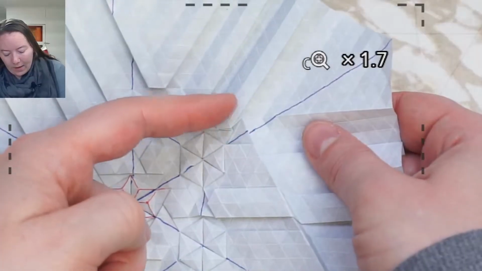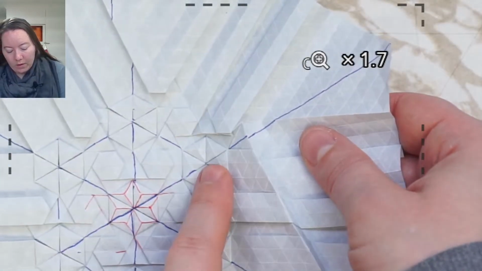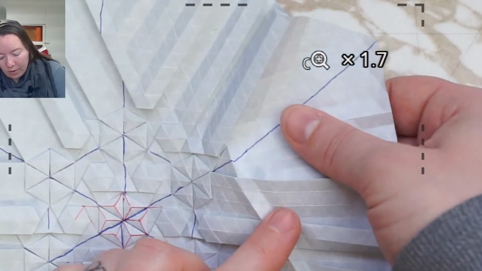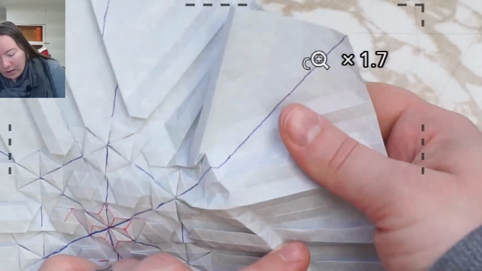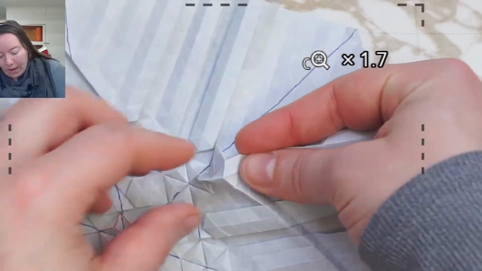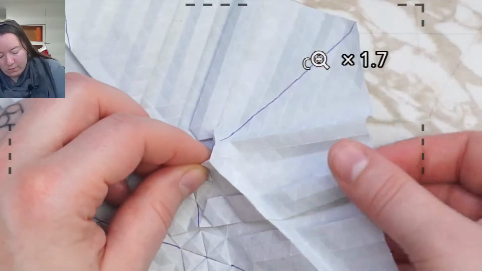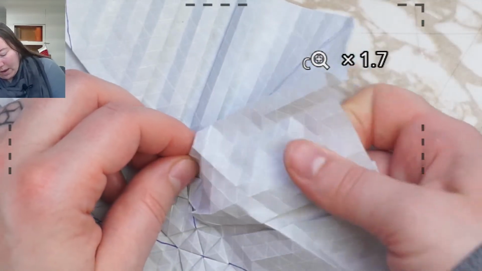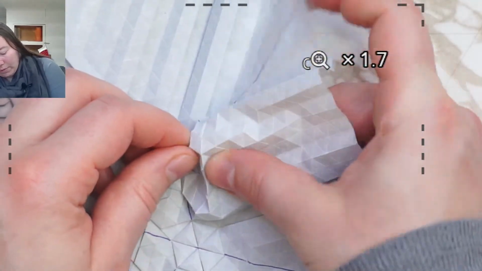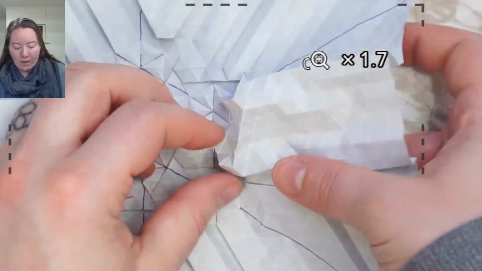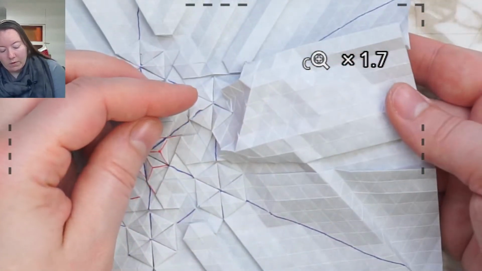So here we have a pleat from a hexagon. It's hitting a pleat from a triangle. That is going to be another of our new half hexagon tubes. And we're going to have one of those pleats going down and hitting the current half hexagon tube.